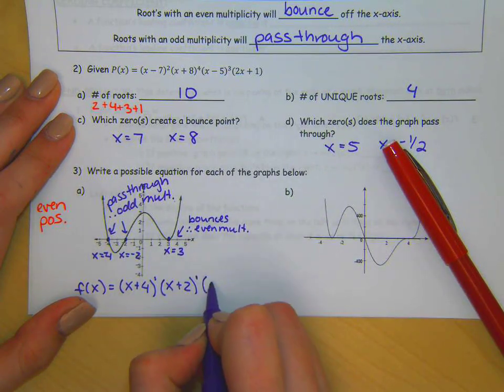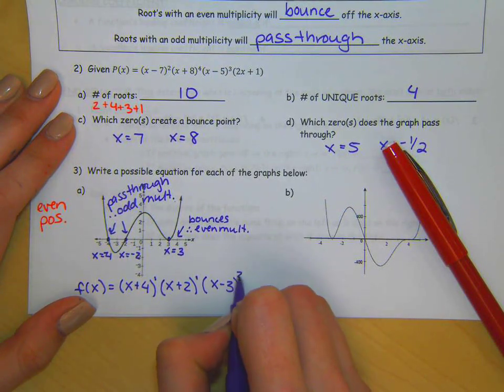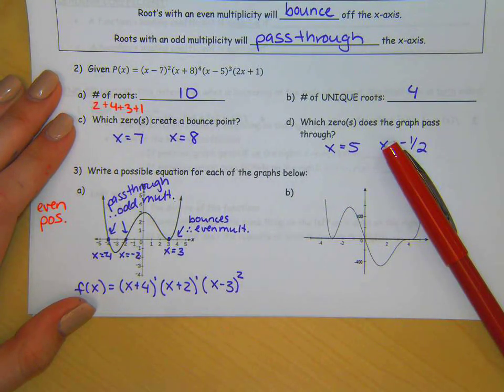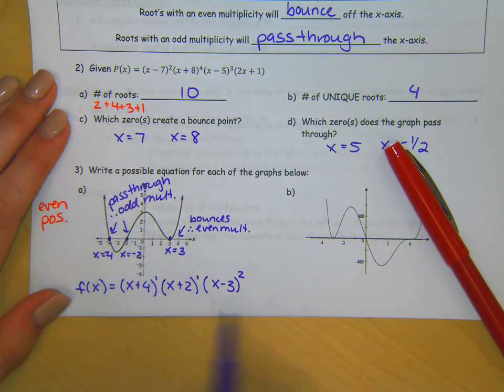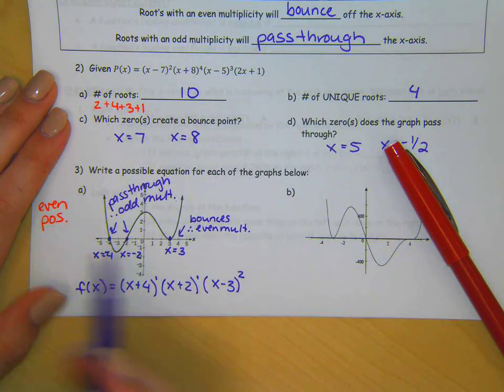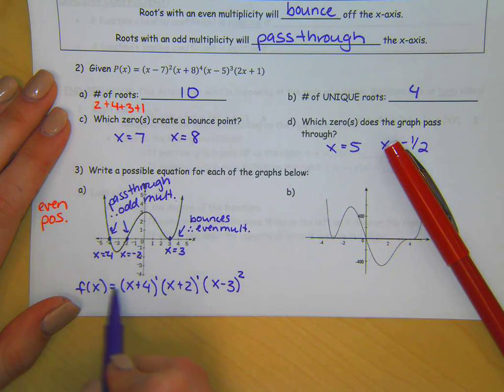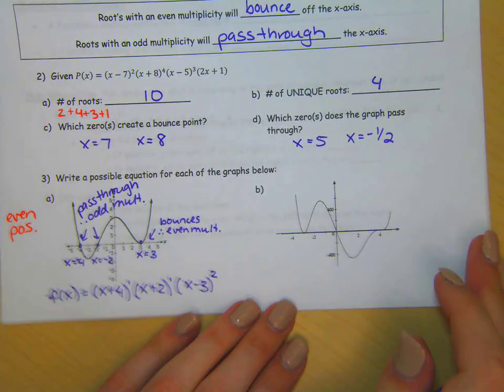Finally, we have x equals 3, so x minus 3 bounces, so it has an even multiplicity, meaning I need to have an even exponent. I'm going to put positive 2. The even and positive, so I have 2, 3, 4. Eventually I would have x to the 4th. That's my even. And a positive leading coefficient, I'm going to just not put anything there. If we had an example that was negative, I would just need to add a negative out in front of everything. So let's do this next one.